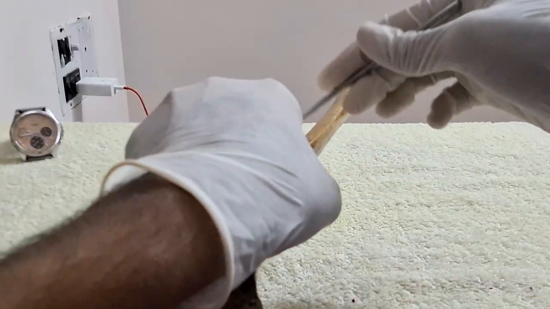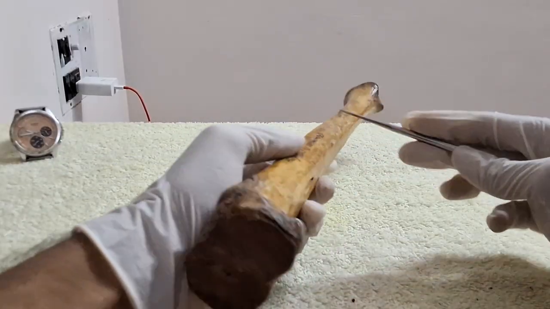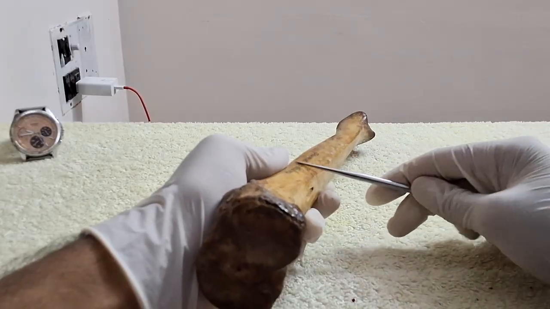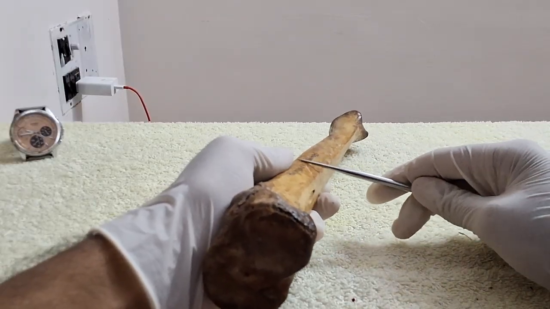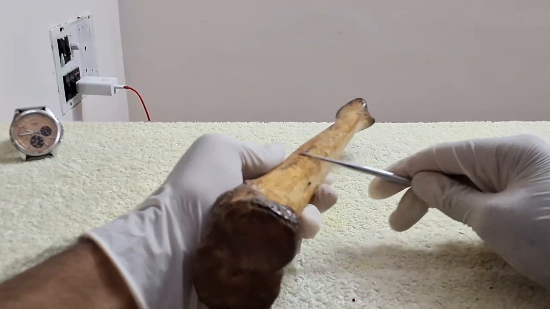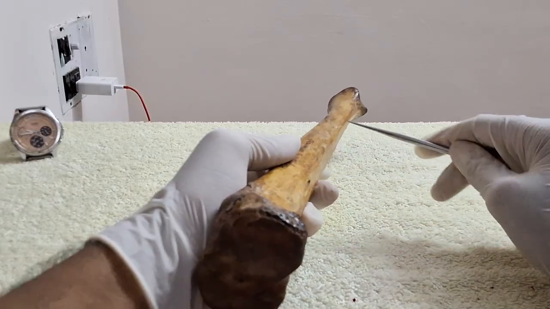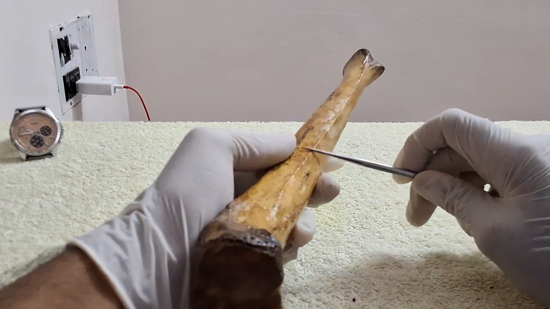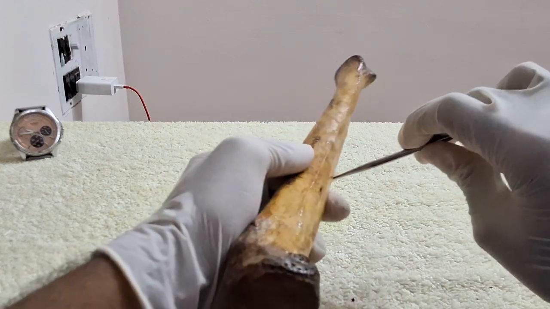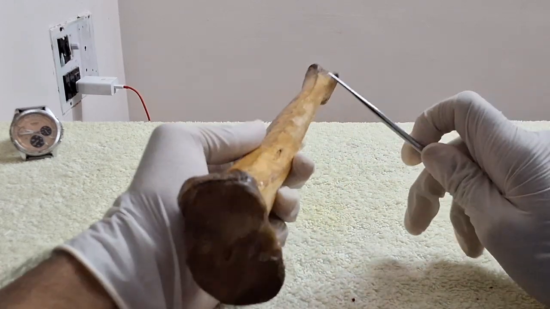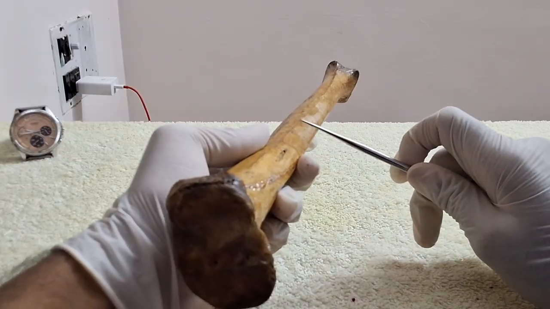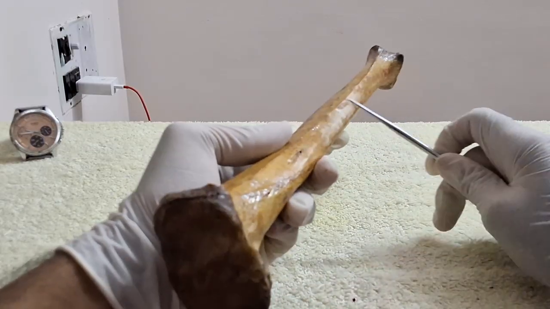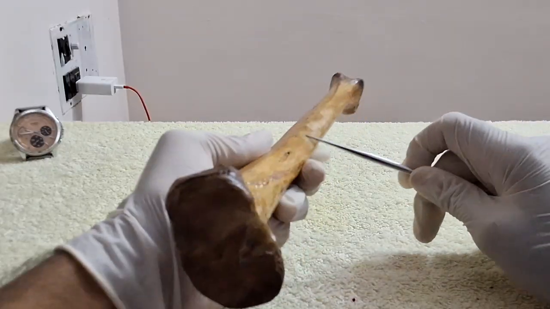Now, this was the medial surface. What is the lateral surface? Between the anterior border and the interosseous border is the lateral surface. Here you can get the origin of the tibialis anterior muscle. Next, the posterior surface is present between the interosseous border and posterior border. Here you get the origin of the tibialis posterior. This was tibialis anterior, here tibialis posterior.